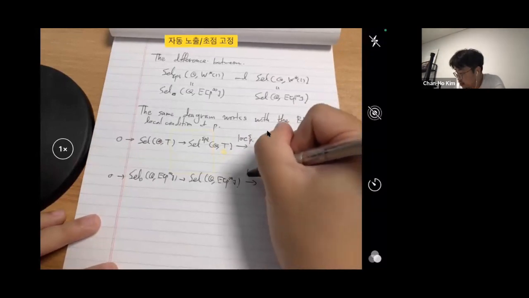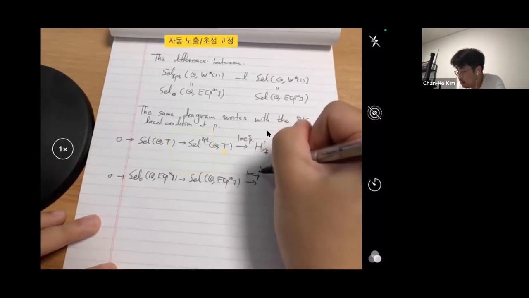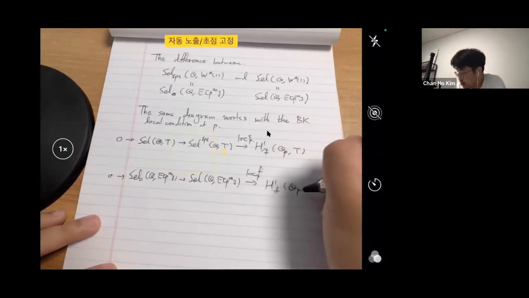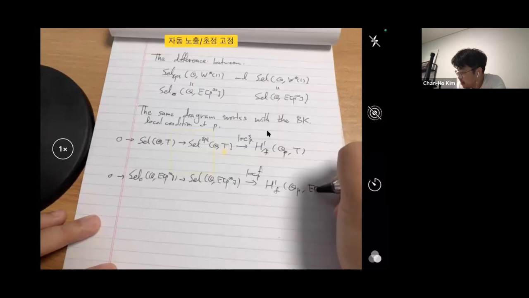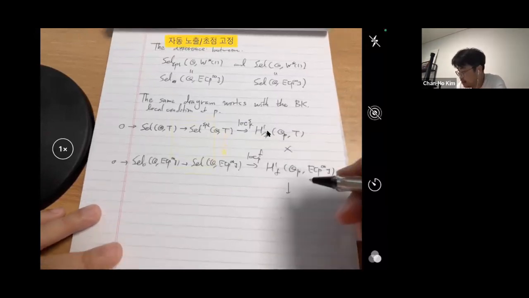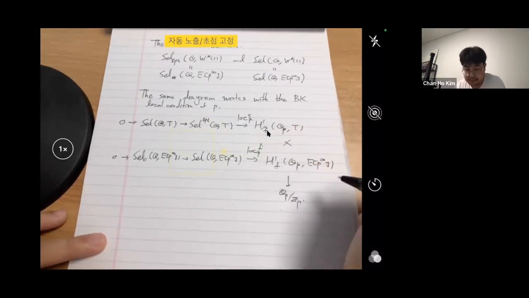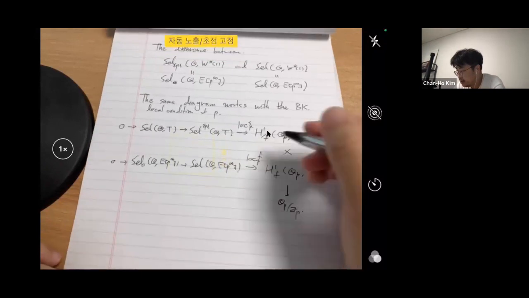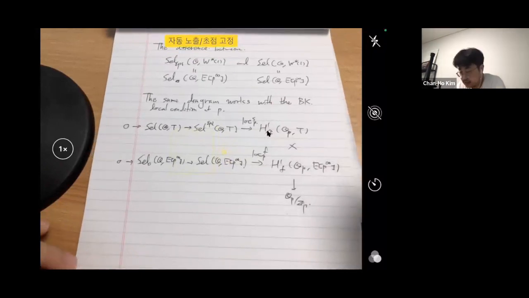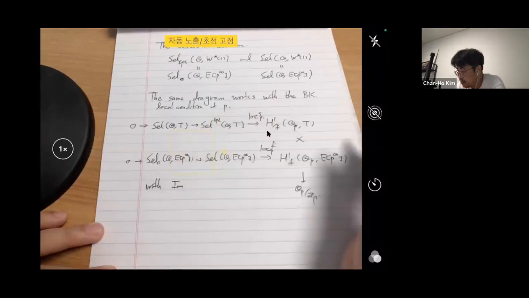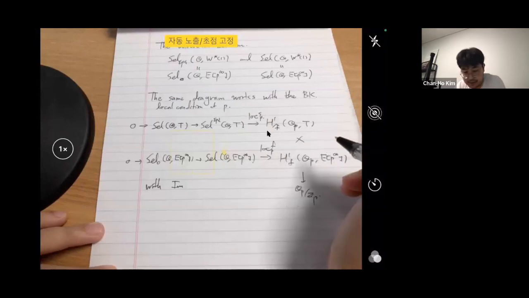And the localization map goes to the local condition at P, and this goes to Q_P mod Z_P with the usual global duality, with the image of this first localization map also going to the image of the second localization map.